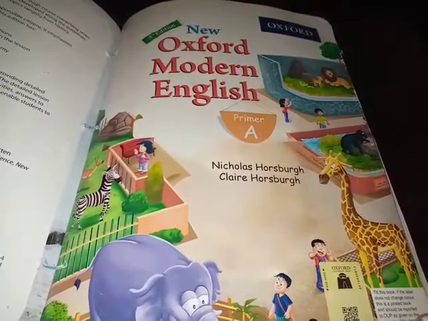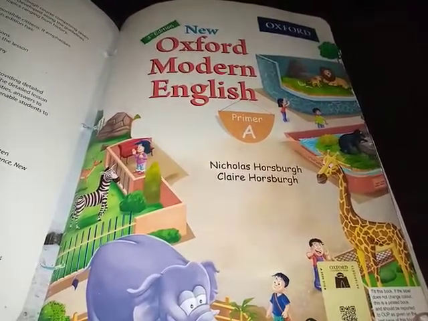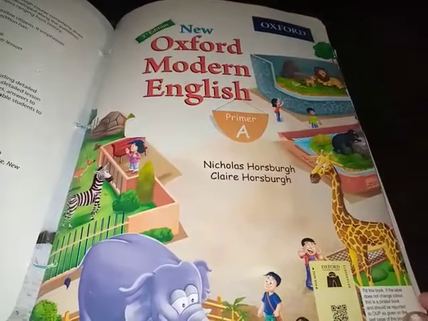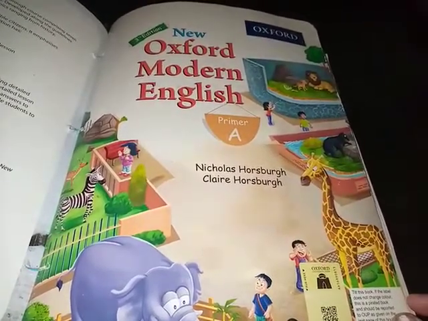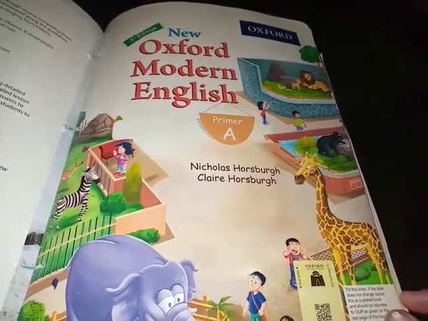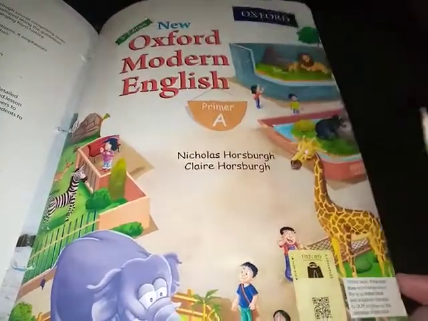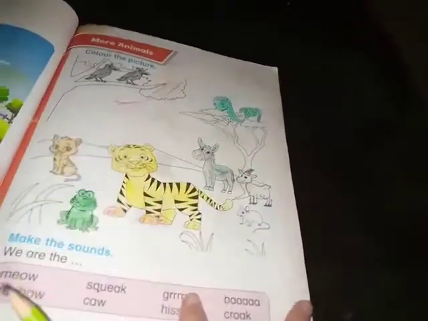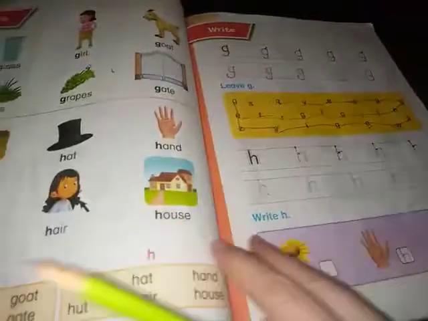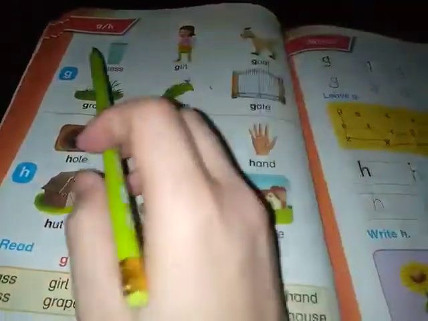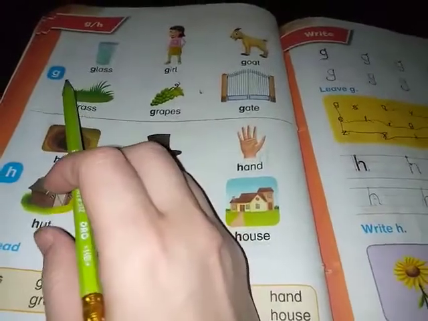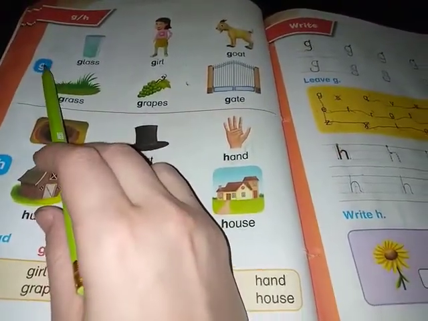Today we are going to learn a new Oxford English book, third edition for class nursery. Let's start our reading. Our today's reading starts from page number 18. At page number 18 we have letter G.